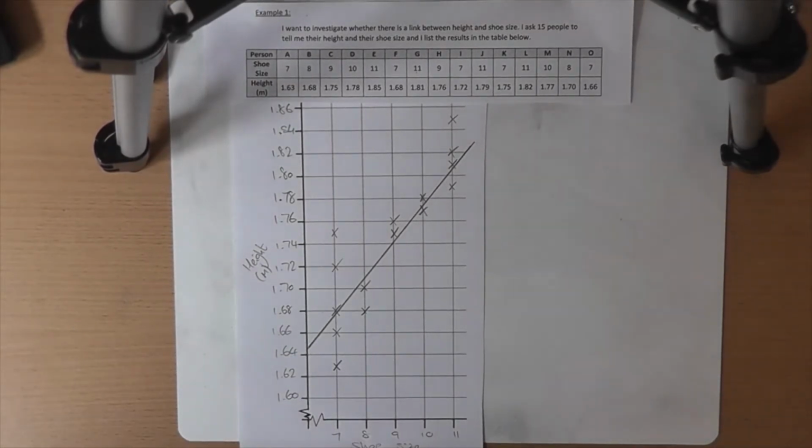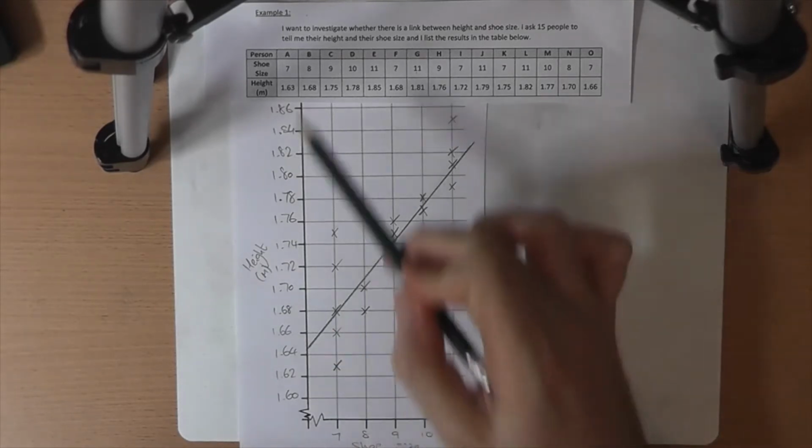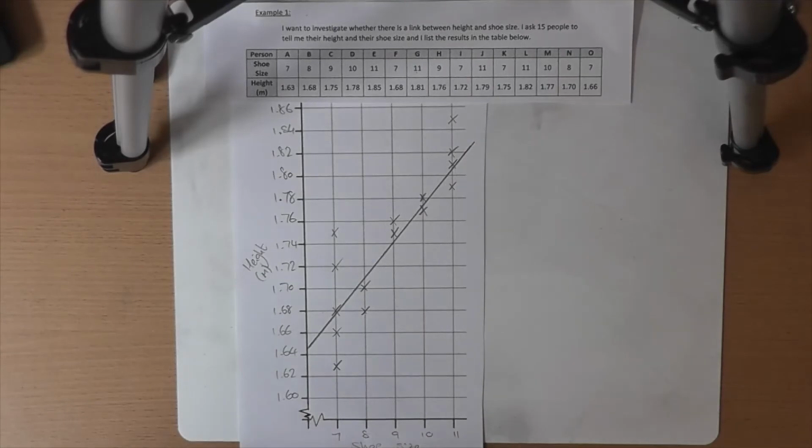Now, why is a line of best fit particularly useful? Well, two reasons. First is that it helps us to see more clearly the general trend in the data. There's an upward slope to this line of best fit, which suggests that there is a general upward trend in the data, in the sense that as shoe size increases, height generally seems to be increasing as well. And if we were asked to describe the general trend, that would be our description. As shoe size increases, height increases as well.